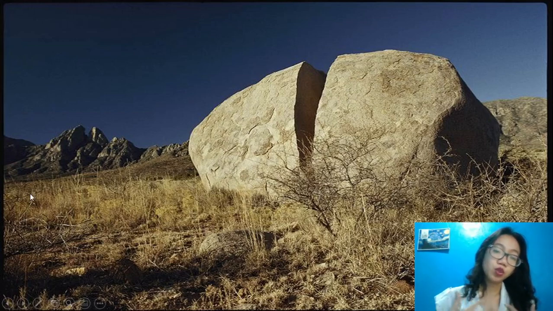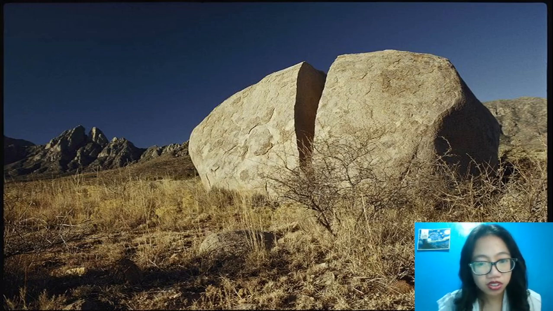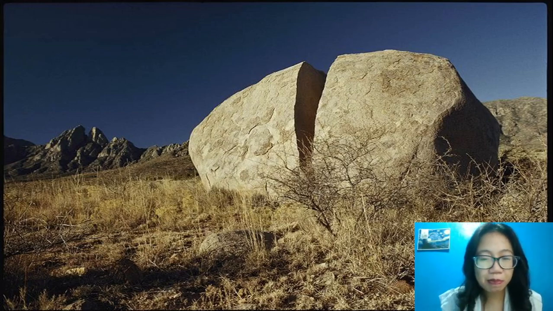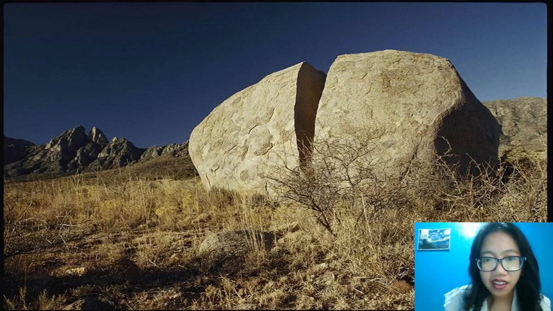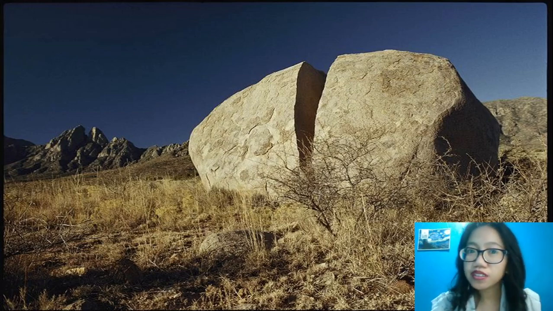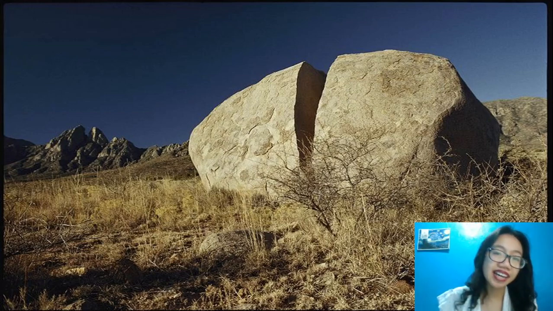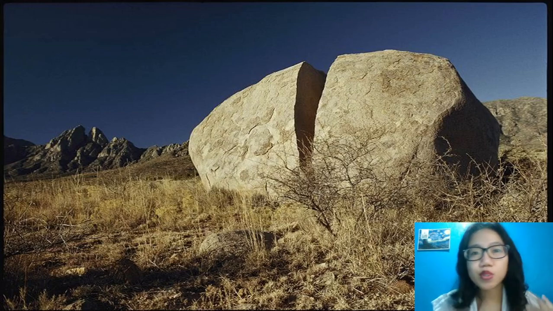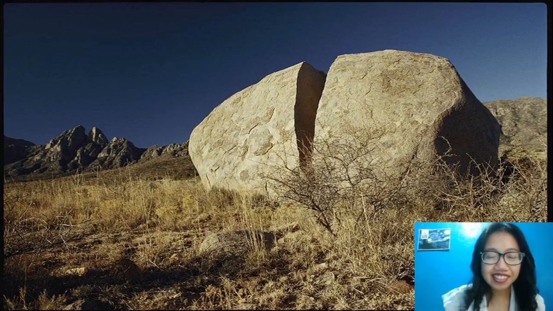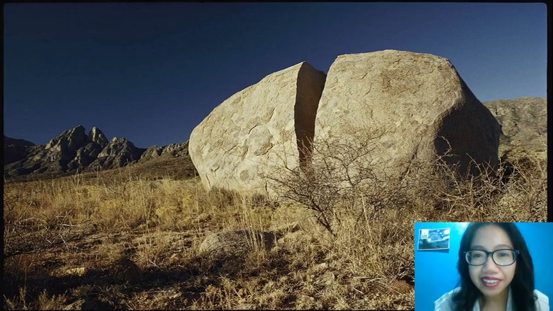So I would like you to observe this rock. You can see that it's a big boulder. However, you can observe that there is a straight split in the middle. And you might wonder why or how did this boulder break? It looks like it's been cut by some sort of supernatural being, cleanly struck in the middle. But there is a scientific explanation behind this.